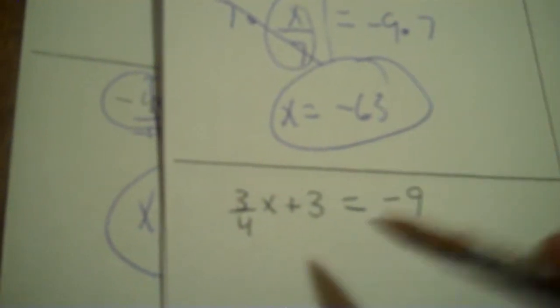Okay, now this is a problem we came across in the last lesson. 3/4 x plus 3 equals negative 9. So there's no parentheses. This is my only x, okay? Now in front of the x we have a 3/4, so that's a times and a plus, so highlight your times. Take out the positive 3 by minusing 3. And then negative 9 minus 3 is negative 12.